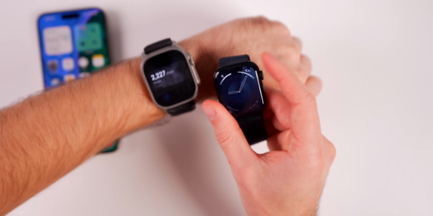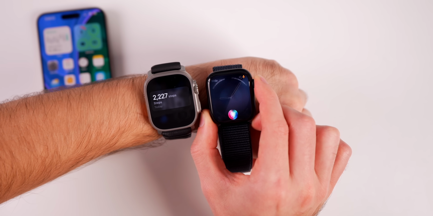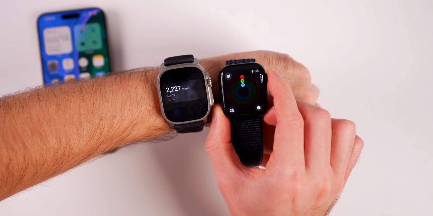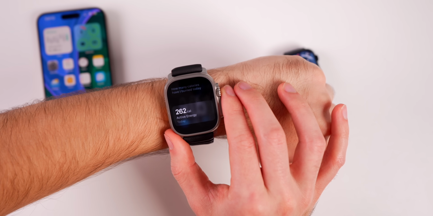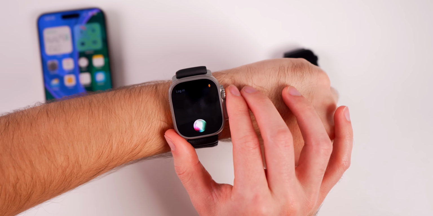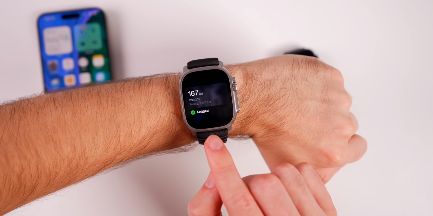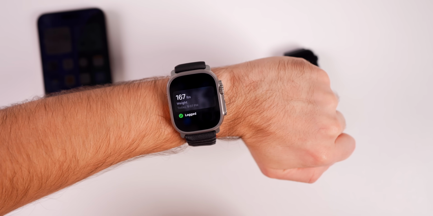Now, for example, here's watchOS 10.1. How many steps have I taken today? You can see it just takes you to your rings and it doesn't really tell you anything. It just shows you. How many calories have I burned today? Log my weight as 167 pounds. And now it will log my weight for the day if I was tracking that in the Health application.